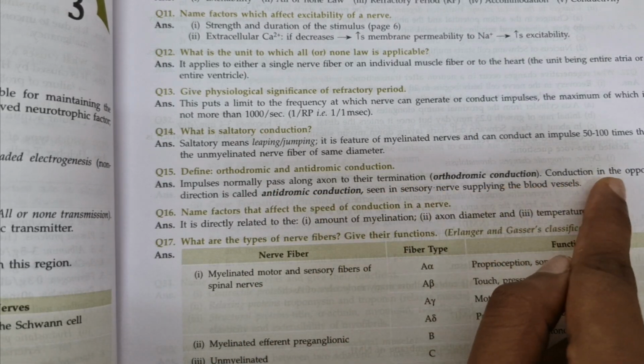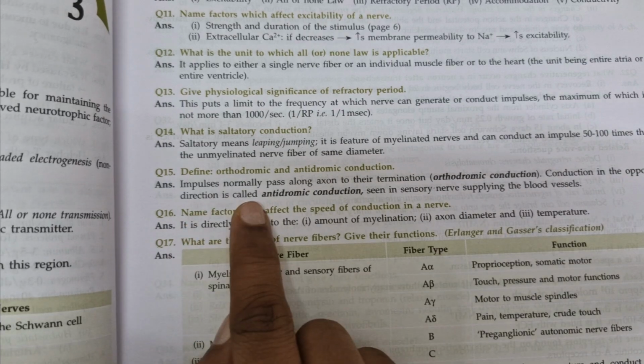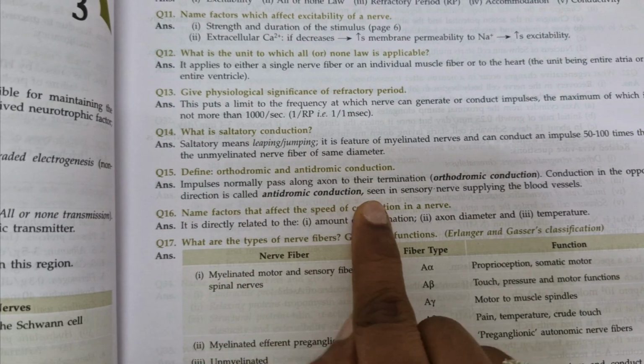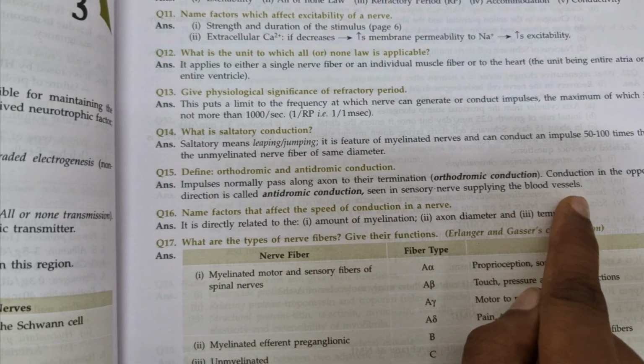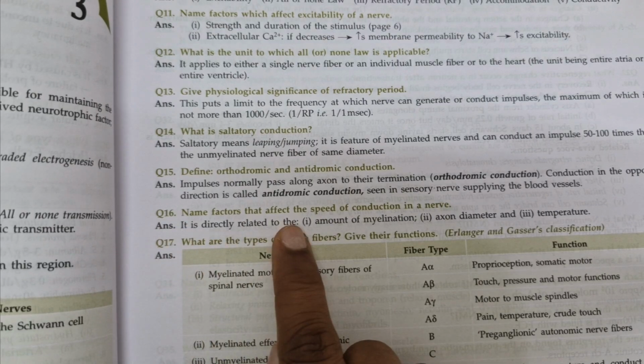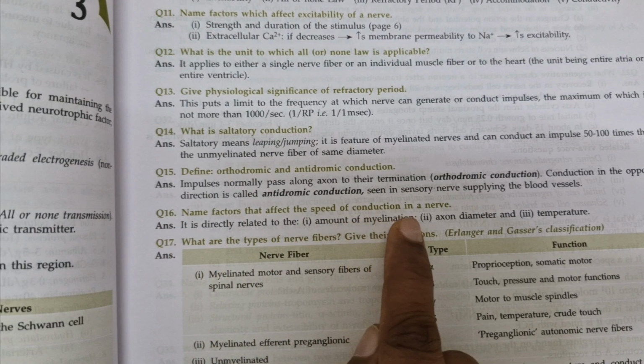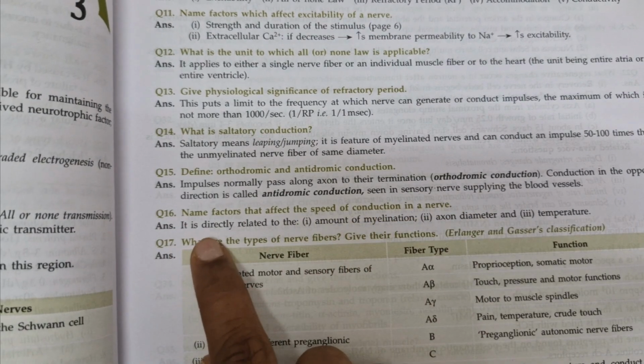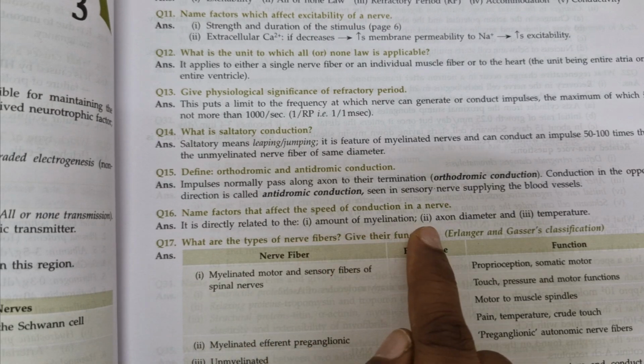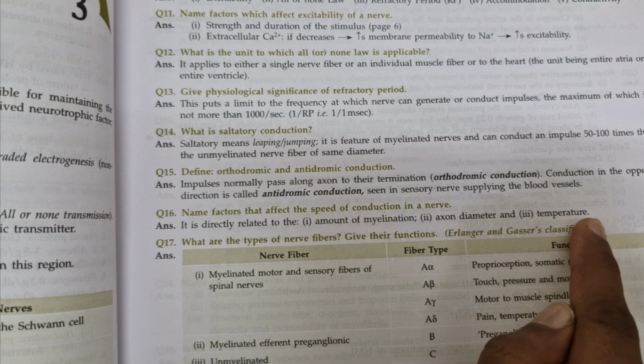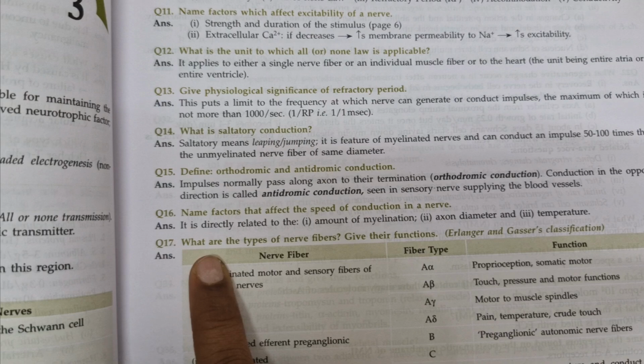Orthodromic conduction, or conduction in the opposite direction, is called antidromic conduction, seen in the sensory nerves supplying the blood vessels. Name factors that affect the speed of conduction in a nerve. It is directly related to the amount of myelination, axon diameter, and to the temperature.